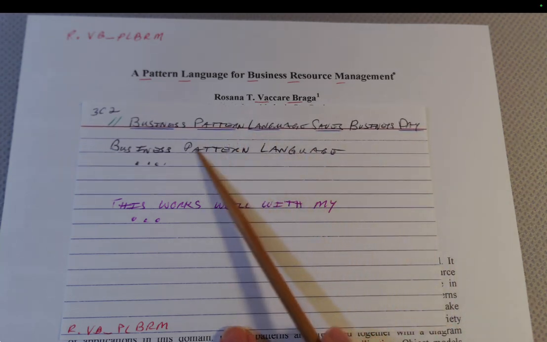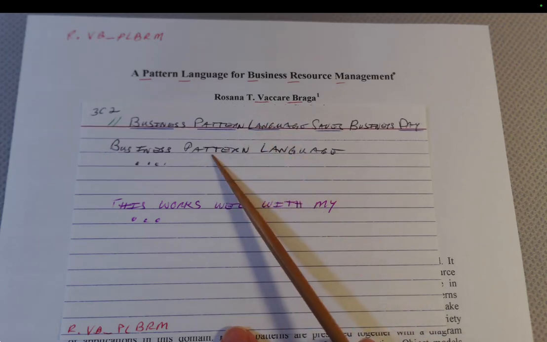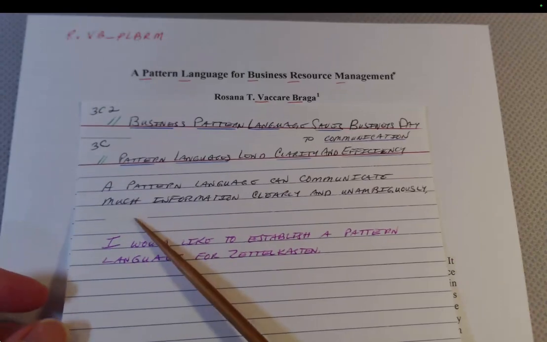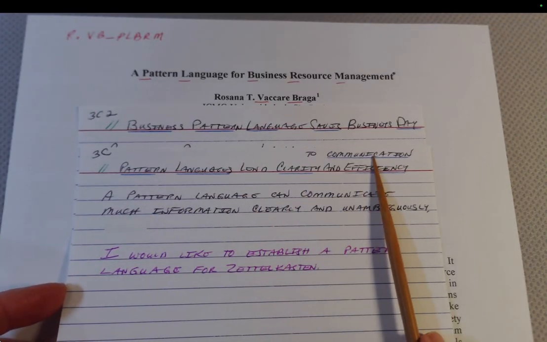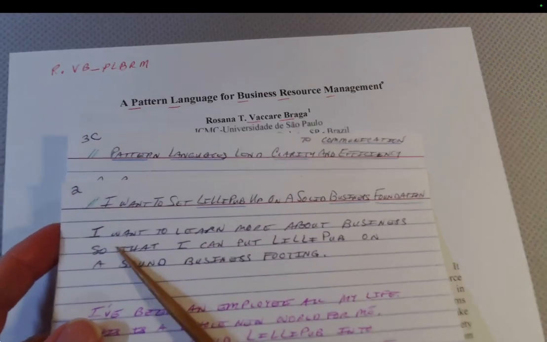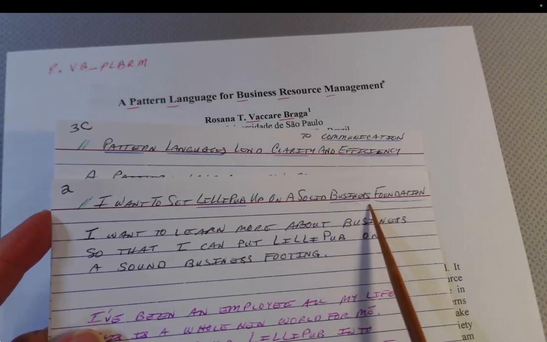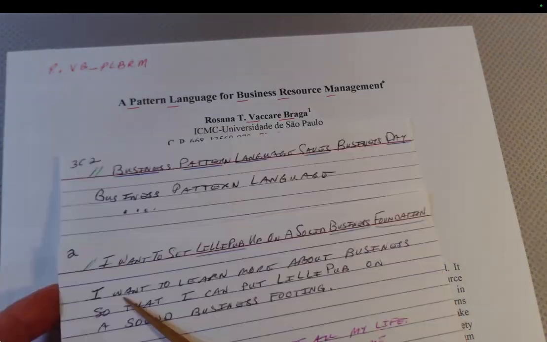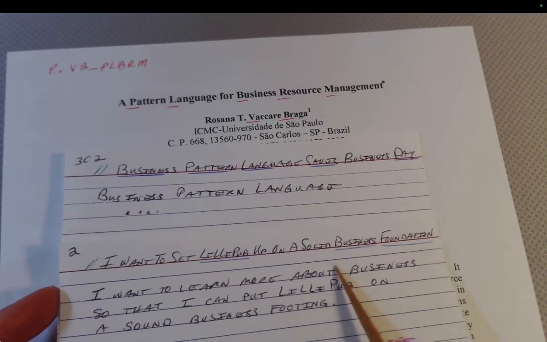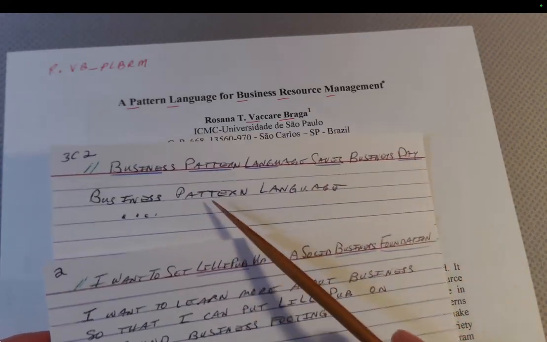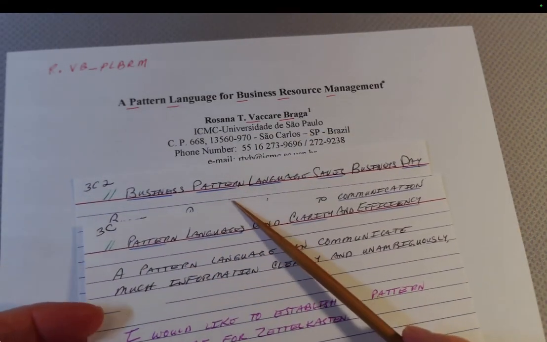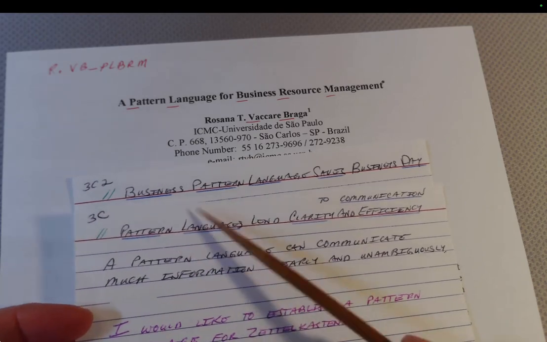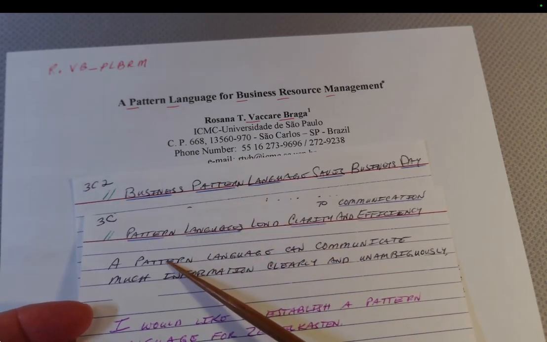Okay, so now this is the main card that needs to get filed. It could go either with this card on pattern languages that lend clarity and efficiency to communication, or with this card, I want to set LiLLiPub up on a solid business foundation. Or I could put it with business. But I decided that the two pattern languages might better go together because the pattern language is rather specific. So I decided that it would go with this card.